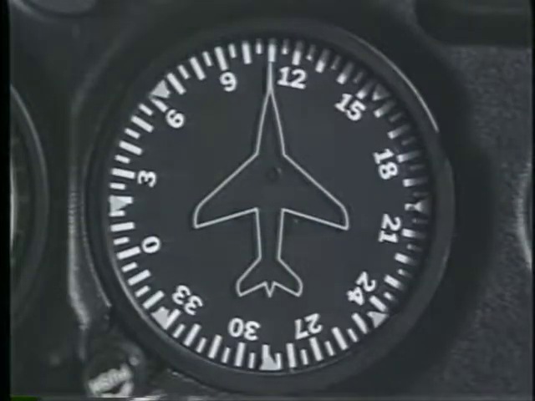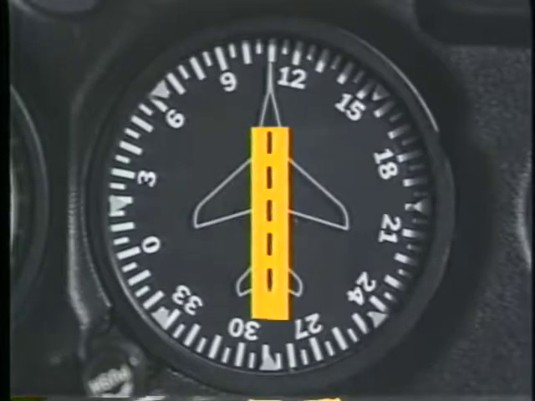Once you're established on downwind and have completed your pre-landing checklist, you can use your heading indicator to help you maintain the proper distance from the runway. You can do this by visualizing the landing runway superimposed over the heading indicator. For example, if 29 is the landing runway, you can fly a parallel but opposite course by flying the reciprocal heading of 110 degrees.